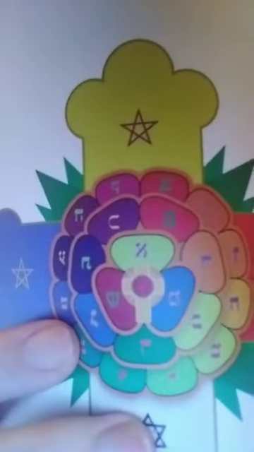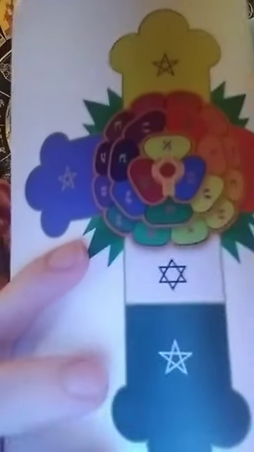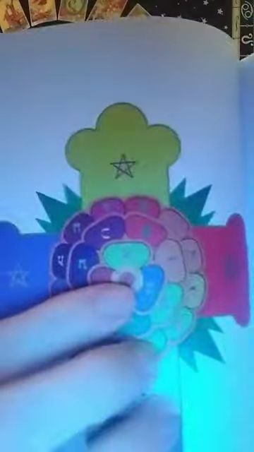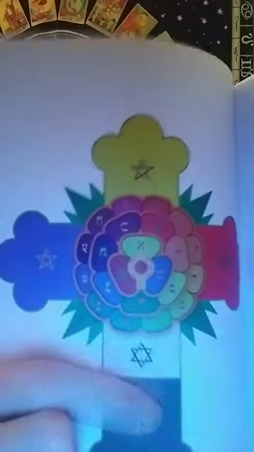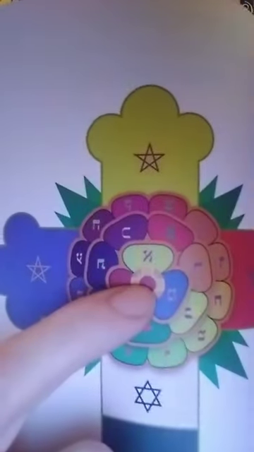So all these different forces are represented by the 22 Hebrew letters, by the three elements. Now, what about Earth? Well, Earth is a concretization. It makes material these higher forces. But we are a reflection of the larger world, just as we're a cross within the cross, a rose cross.